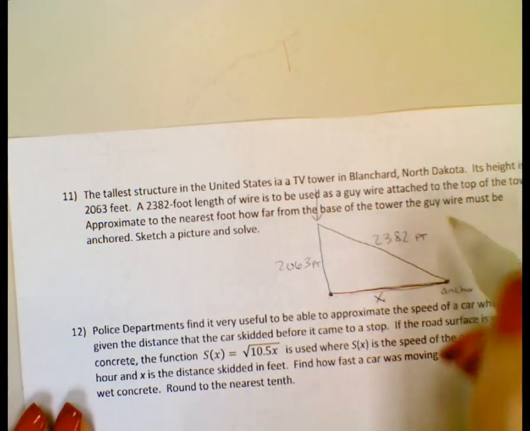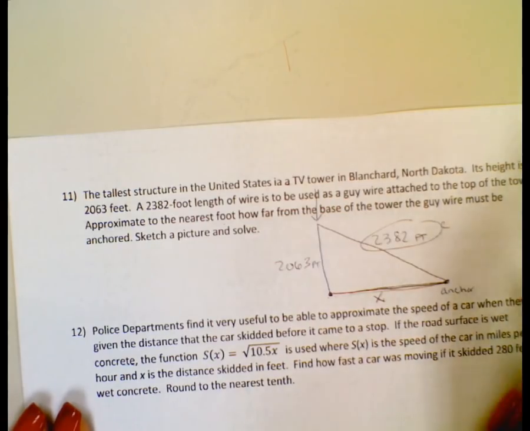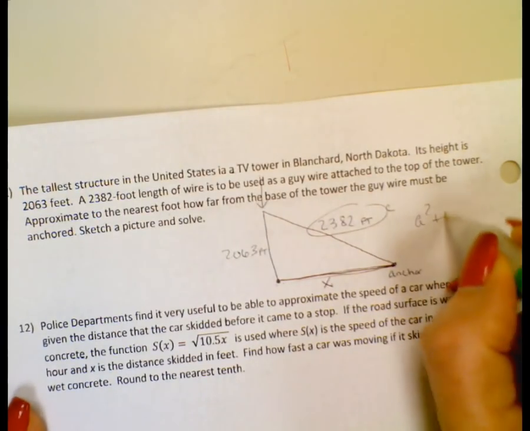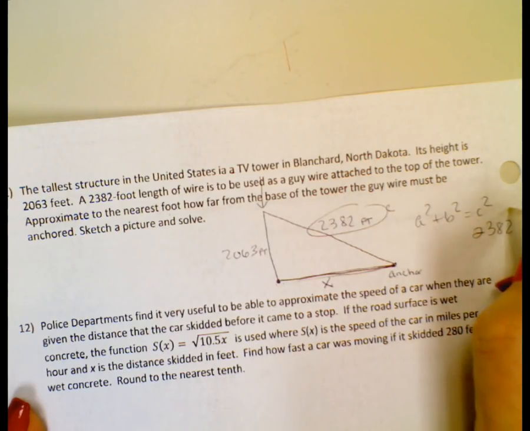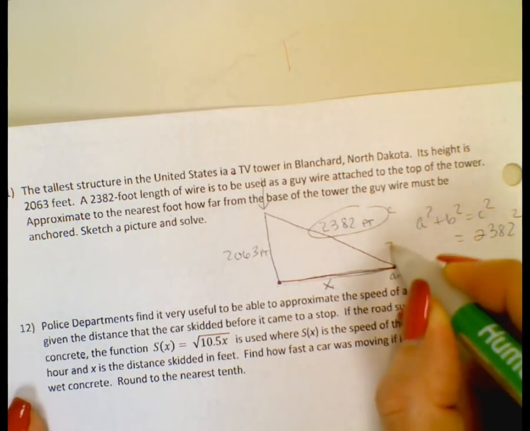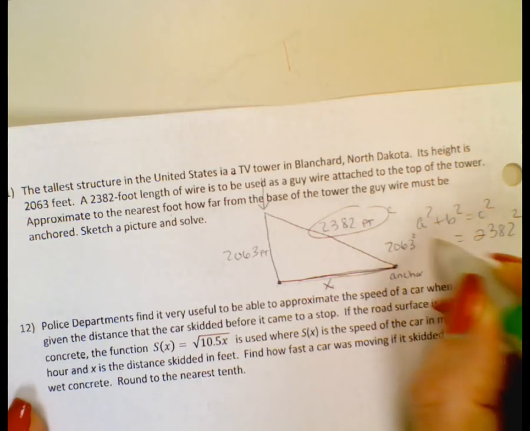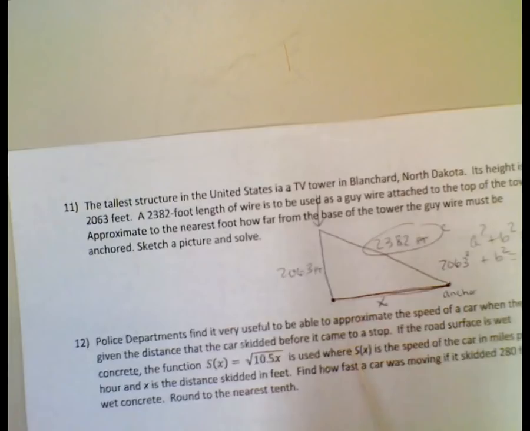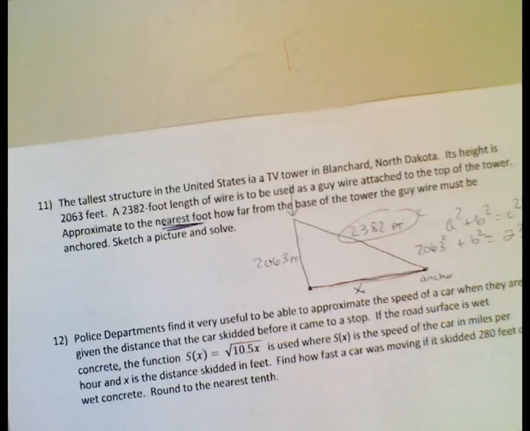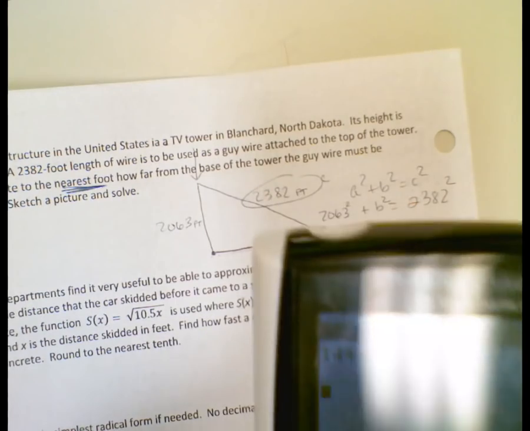So we're finding a side. This is the hypotenuse. That's C. So we have a squared plus b squared equals c squared. So the 2,382 is the longest side. That's over here. 2,063 squared is over here. And then we don't know b squared. Now it does say to the nearest foot, so we're going to use a decimal this time. We're not going to use a factor tree, thank goodness.